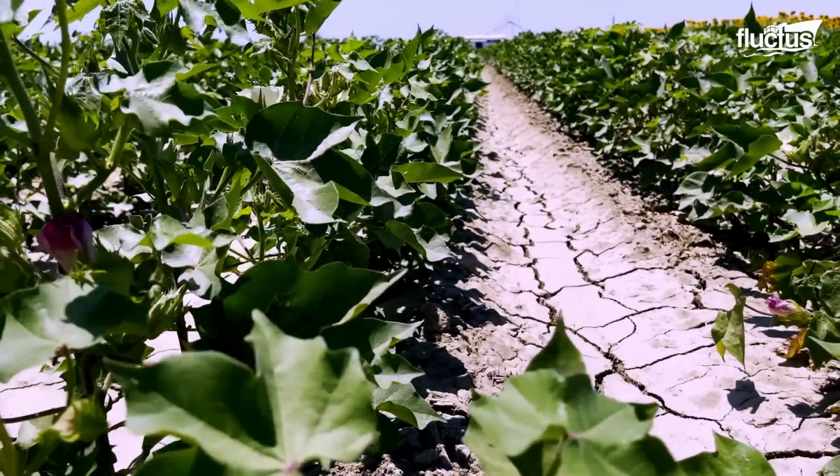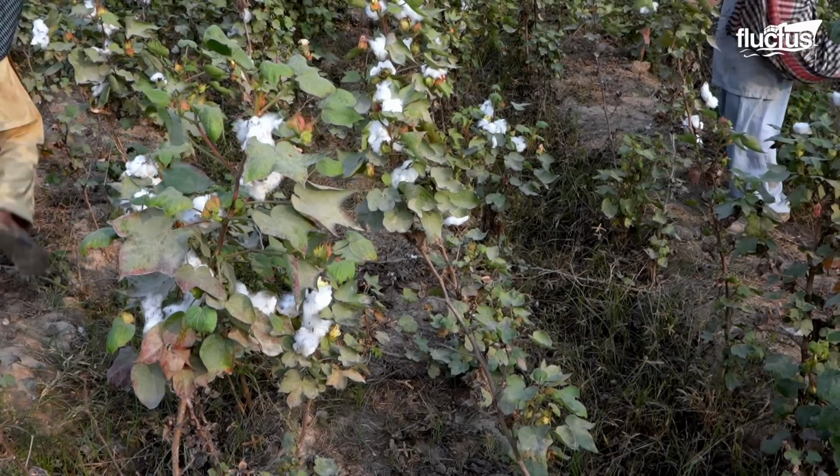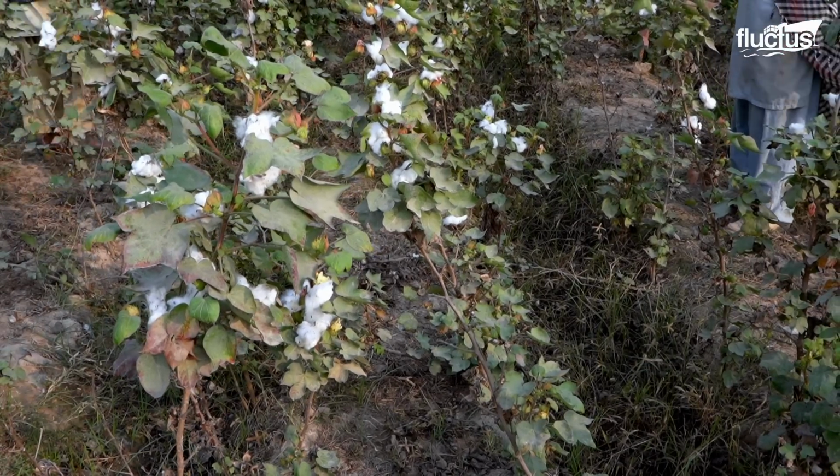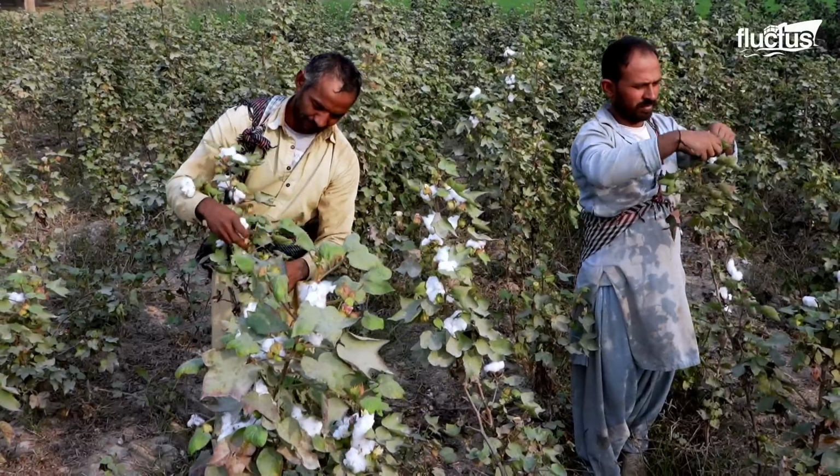After approximately 150 to 180 days, the plant has grown about 3 feet and is ready for harvesting.